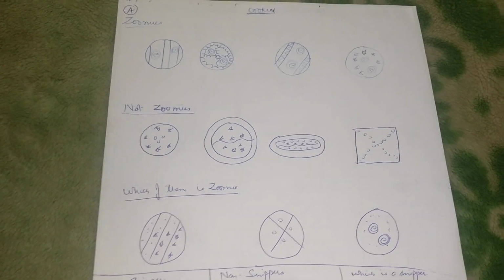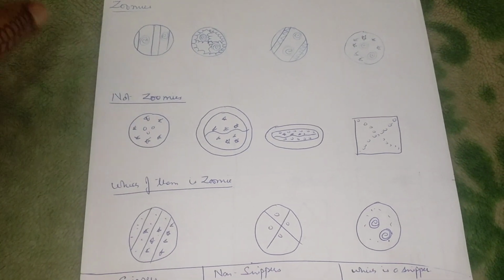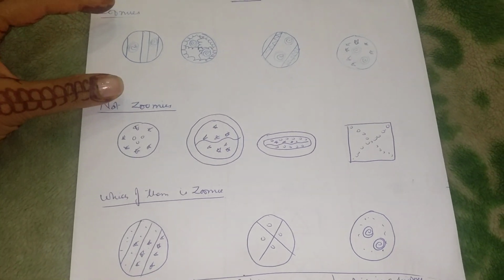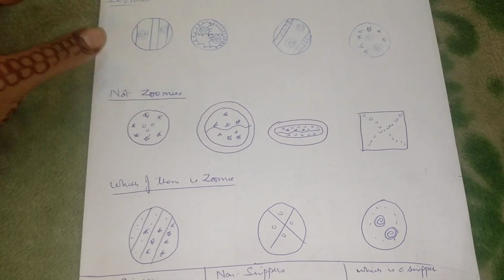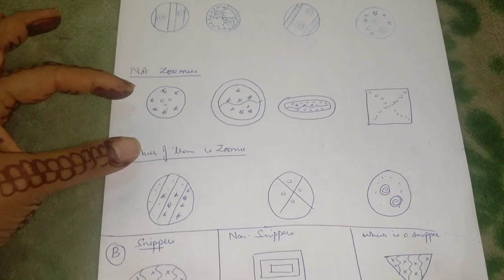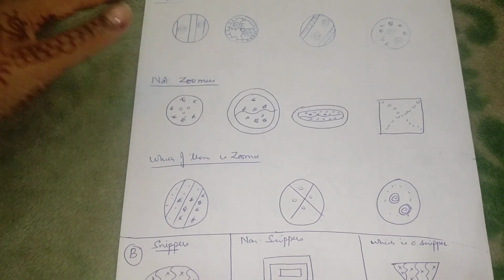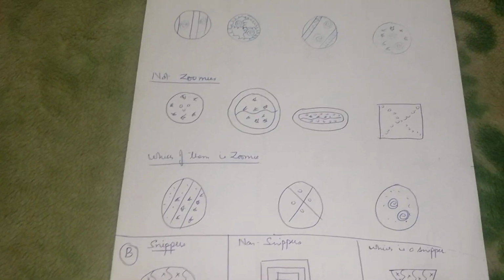So the child has to recognize it. I will not explain what a zoomie is or what the difference is. I'll tell her that these ones have something similar in them, which is not in the others, and she has to find which one it is. So you can explain in your own language, but that's the logic.